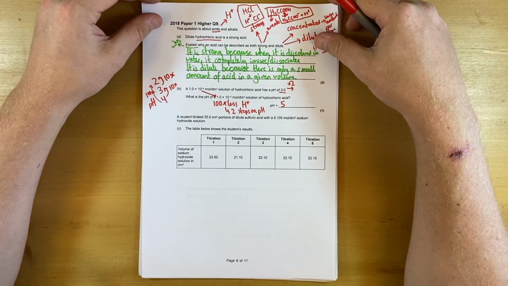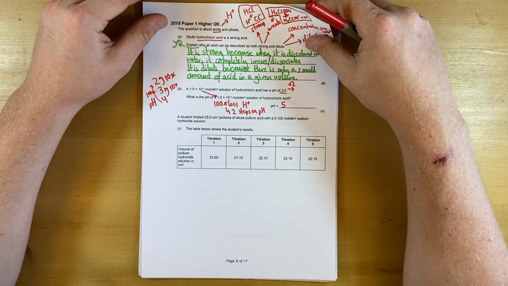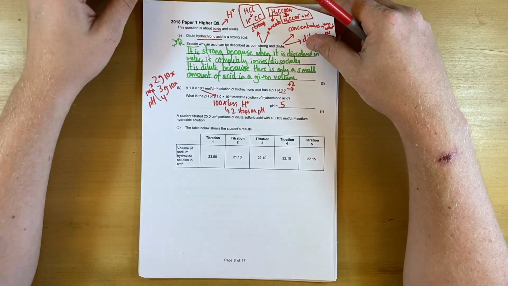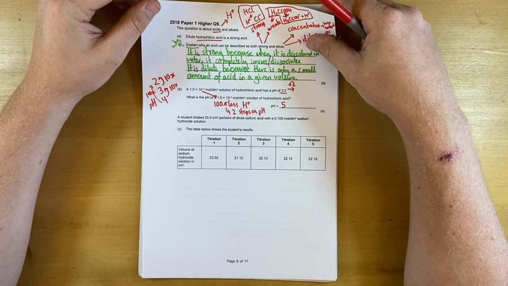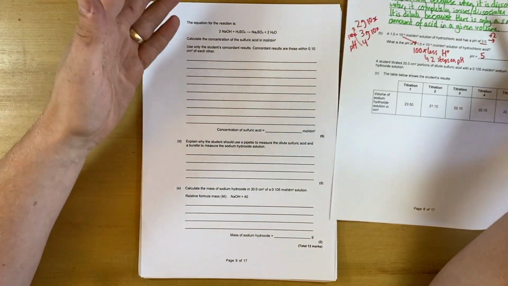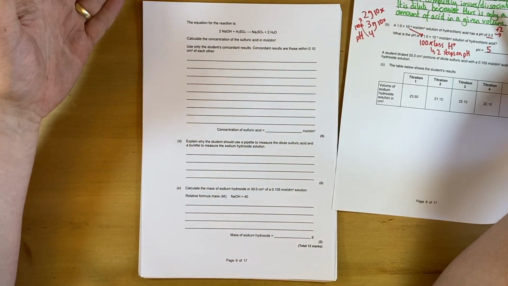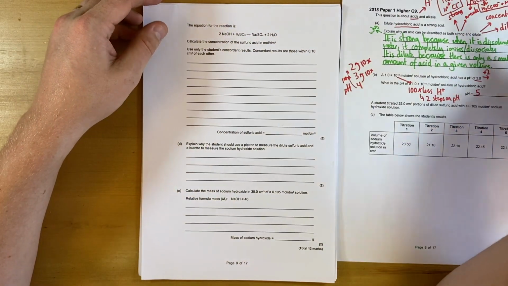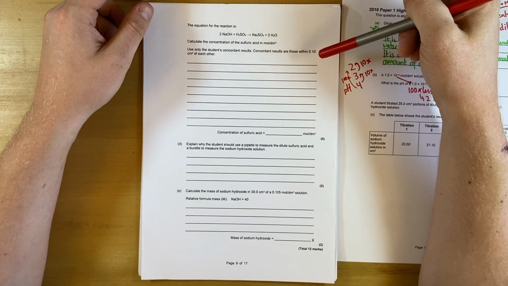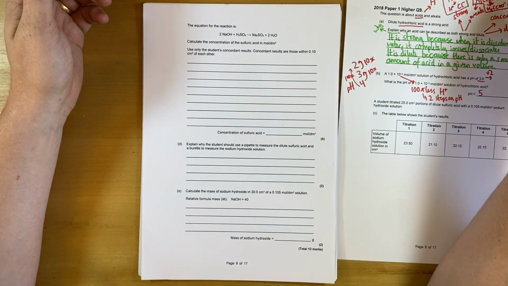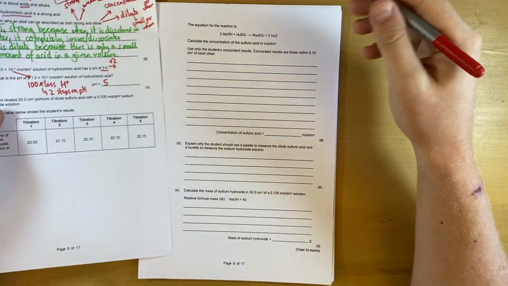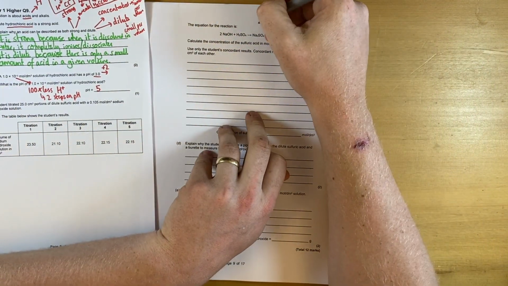So now we encounter the titration. A student titrated 25 centimetre portions of dilute sulfuric acid with a 0.105 mole per dm cubed solution of sodium hydroxide. This shows their results. The equation for the reaction is this. It says use only the student's concordant results, and concordant results are those within 0.10 cm cubed of each other.